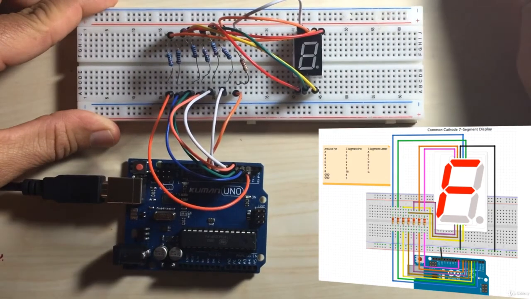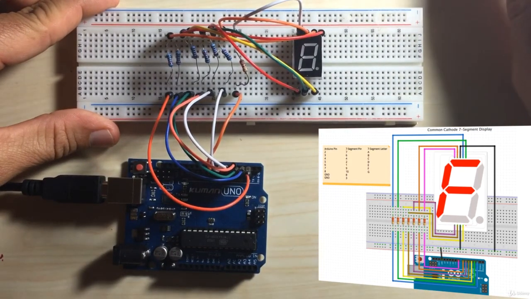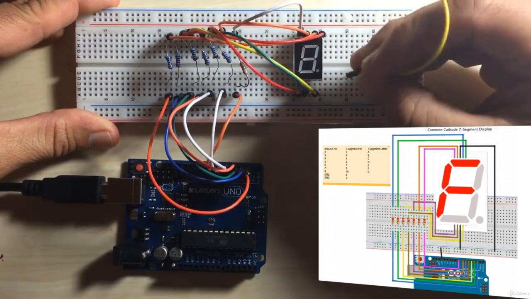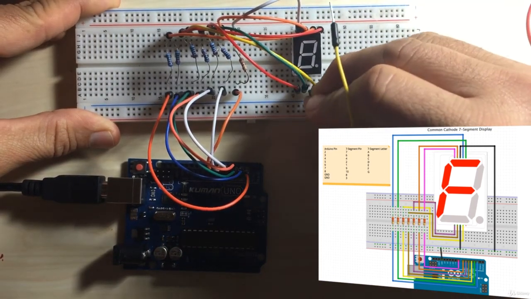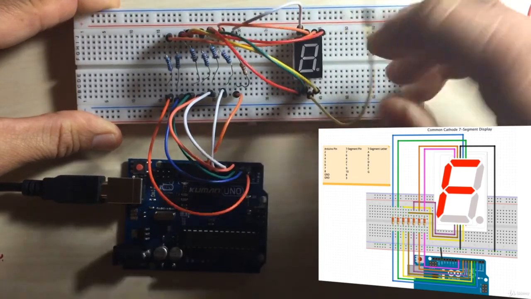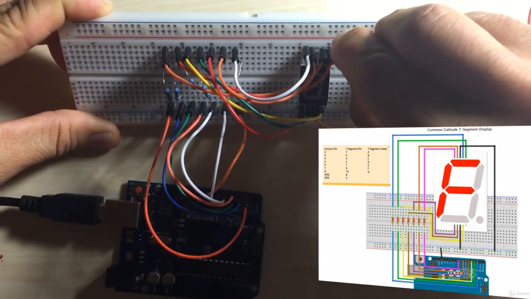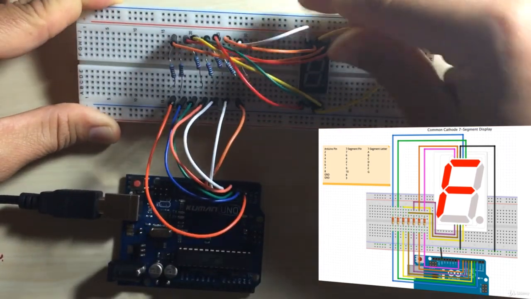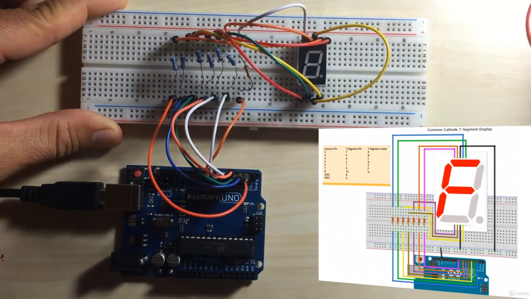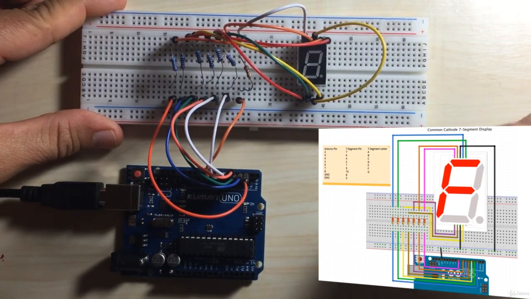Okay, so that's most of the wiring. Now we have to connect pins 3 and 8. So I'm going to put one jumper wire between pins 3 and 8 at the top here. And that has to be grounded.